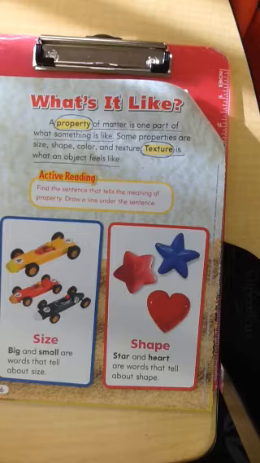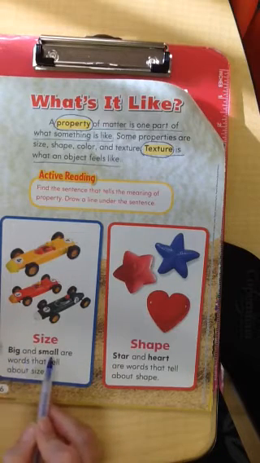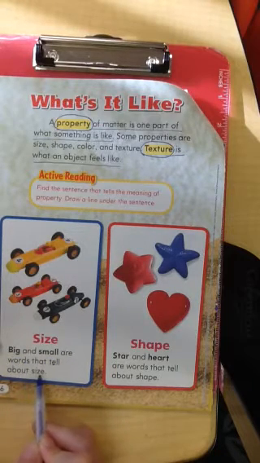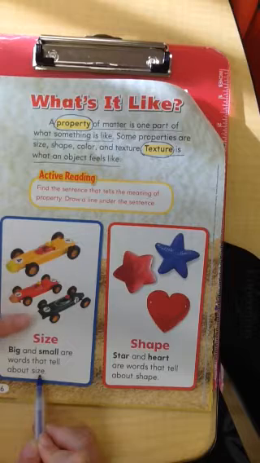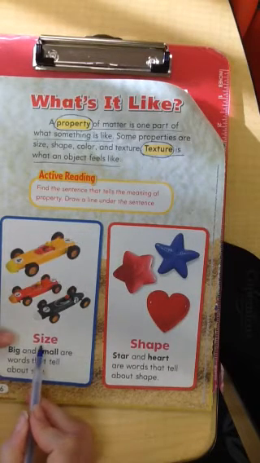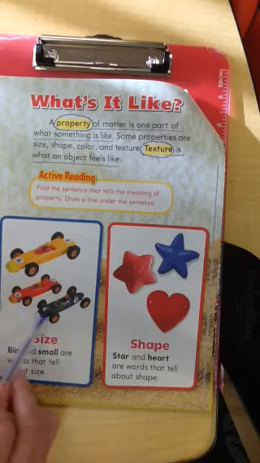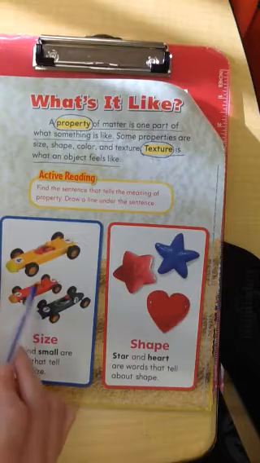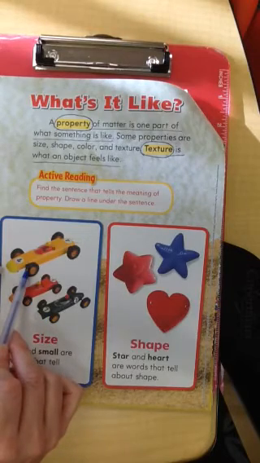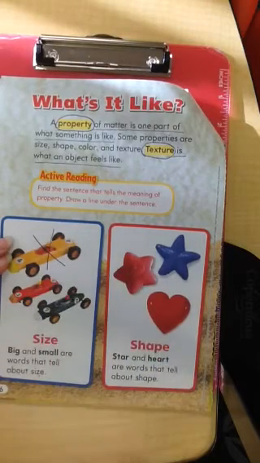Now we're going to look at some properties of matter. So down here our subtitle says size. Big and small are words that tell about size. So looking at these 3 race cars, there are 2 race cars that are the same size and one is a different size. So I see these 2 are small compared to this one, which is bigger. So we're going to put an X on the one that does not match. It is a different size.